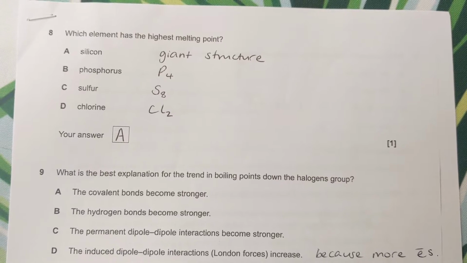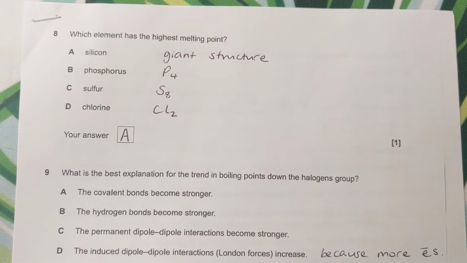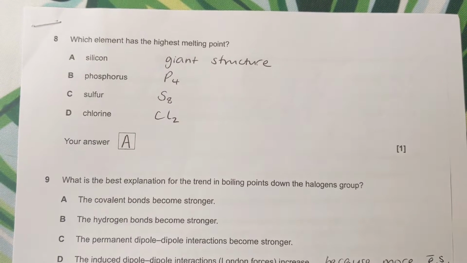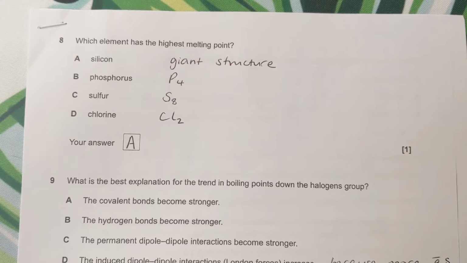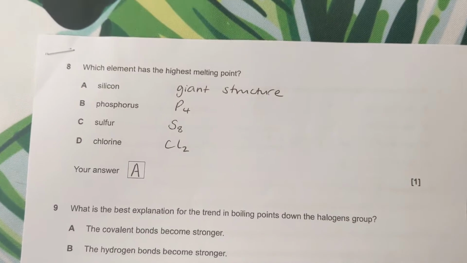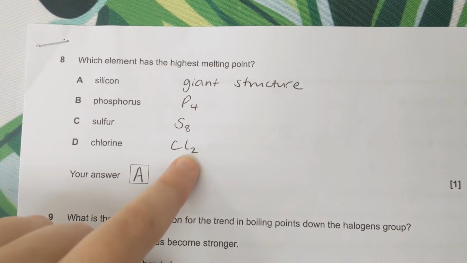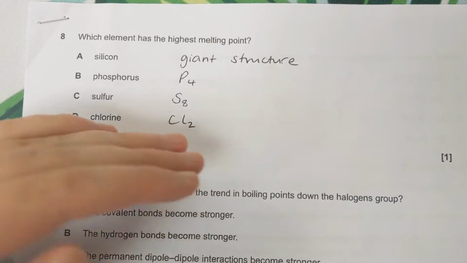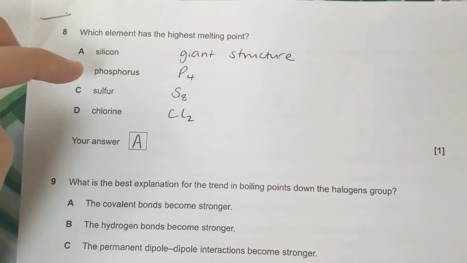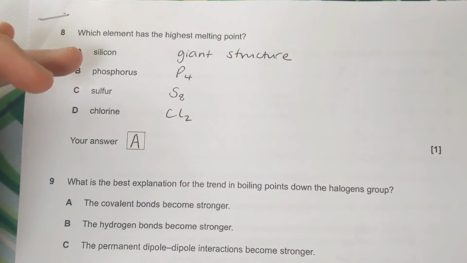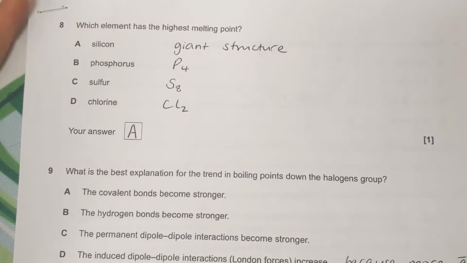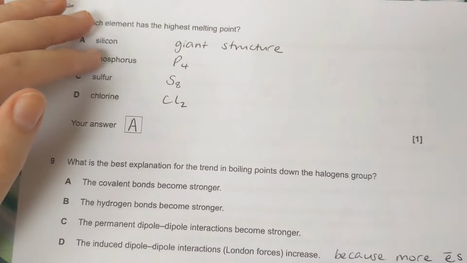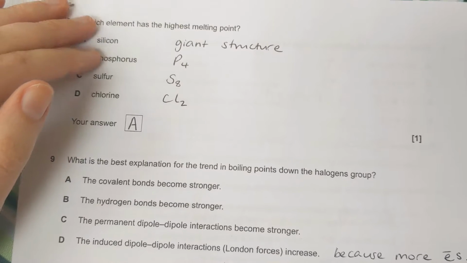The first question, which element has the highest melting point? So we need to remember that chlorine is diatomic, phosphorus goes round in 4s, and sulfur is made up of 8 sulfur atoms bonded together. So this one's going to have the lowest melting point, then this one, then this one. Smallest molecule, lowest melting point, least number of electrons, then this, then this. But anything that's a giant structure like silicon, silica, graphite, diamond, that will have the highest melting point because lots of strong covalent bonds have to be broken.